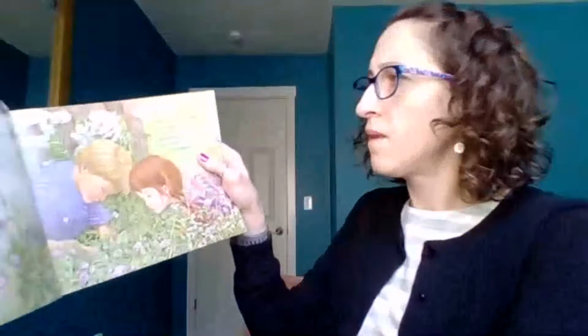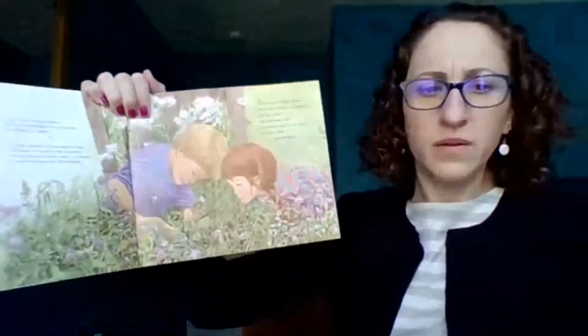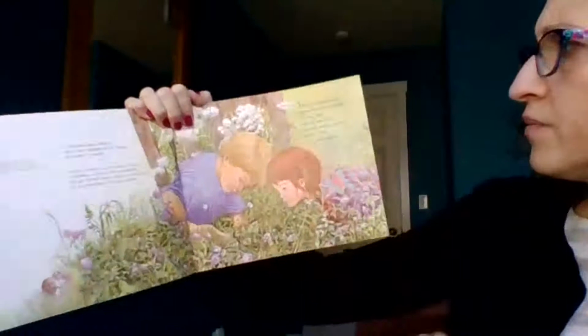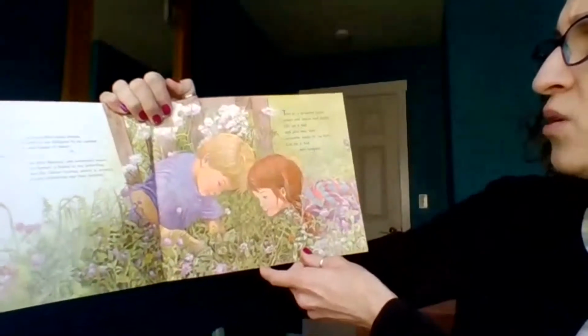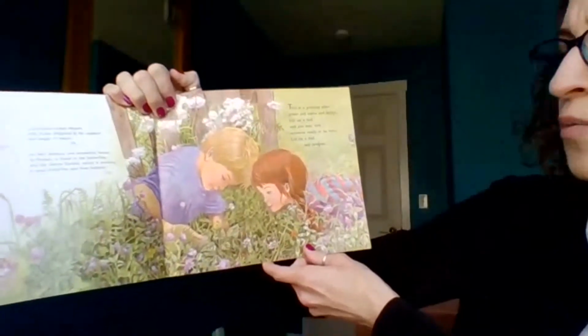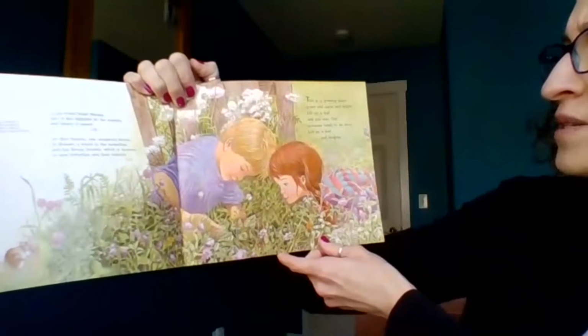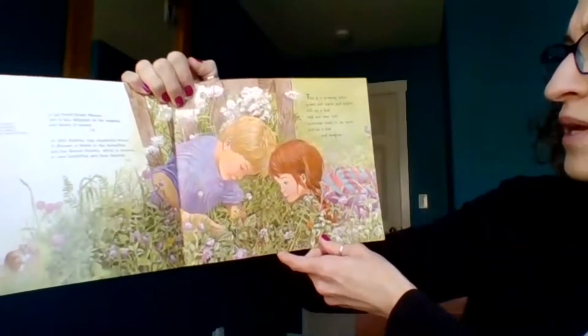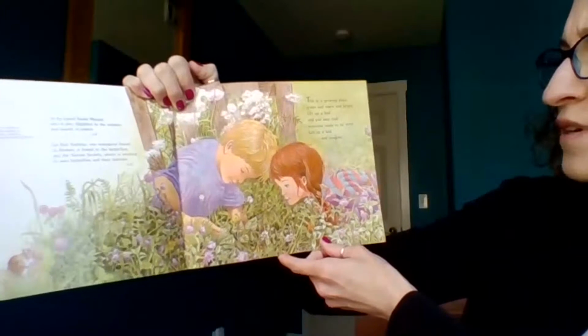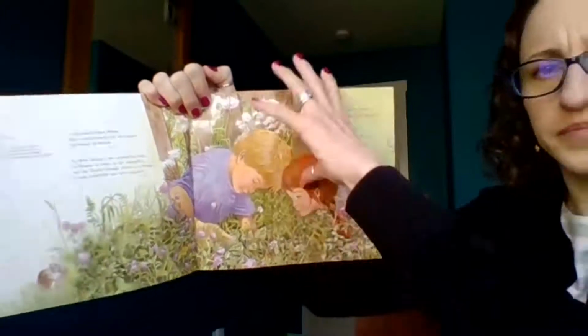Here we go. This is a growing place, green and warm and bright. Lift up a leaf and you may find someone ready to be born. Lift up a leaf and imagine.